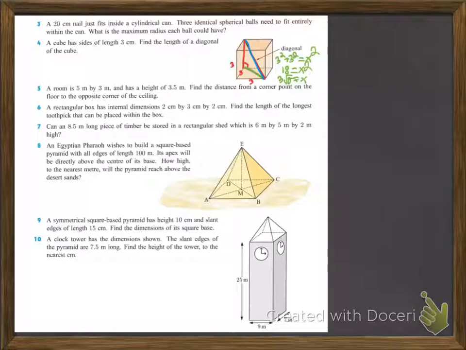Alright, so now that we found the green, we know the red, which is 3, and the green is 3 square root of 2. We need to find the blue line, the hypotenuse there, and that'll answer the question. We just use the Pythagorean theorem.